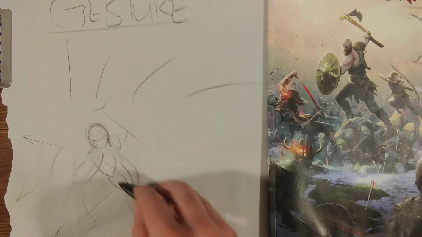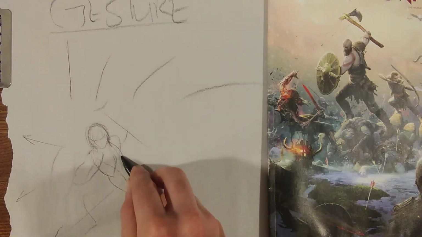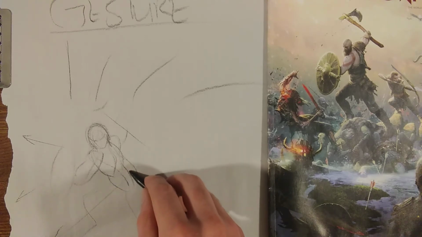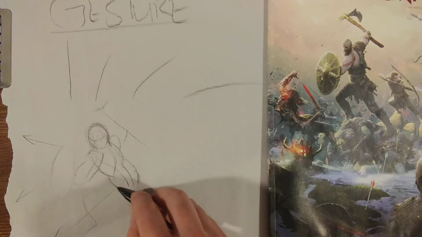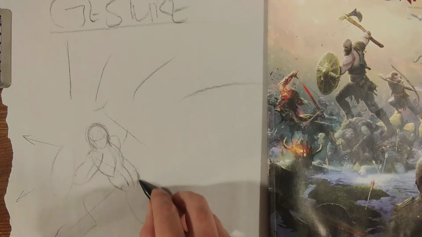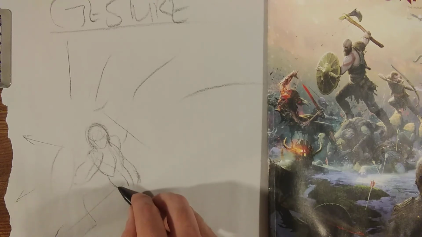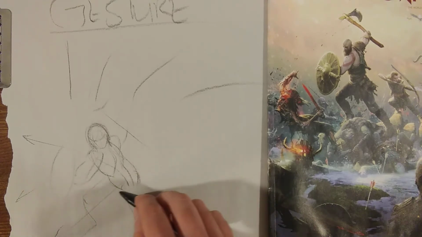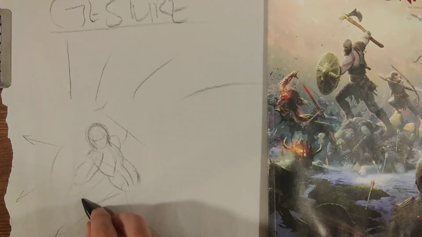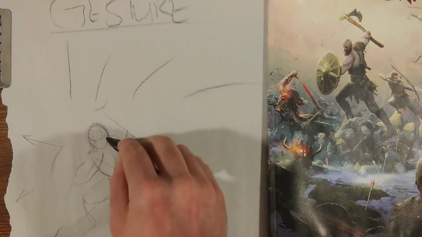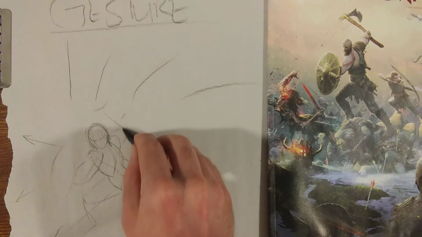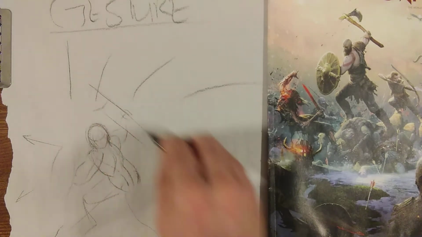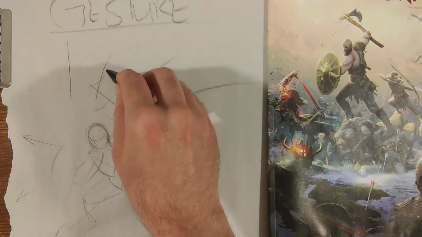It's twisting. So this is the front of his pelvis. This is his leg coming out. And you see some foreshortening with the back. And I didn't get it right the first time, and you're not going to get it right all the first time always, so it's okay.